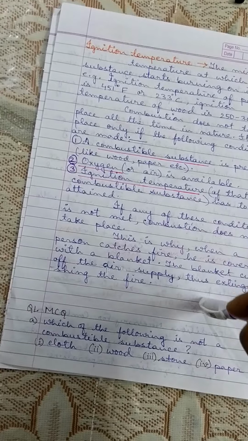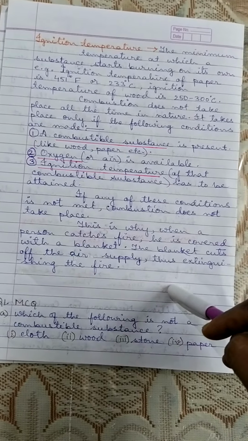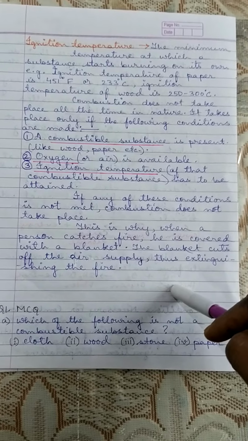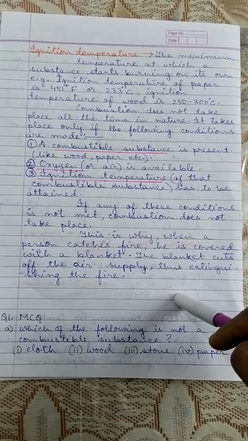So we have come to know about combustion and its different conditions today. In the next class we will discuss something more. Till then, thank you.